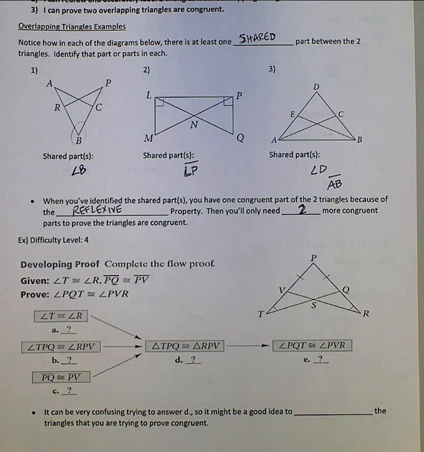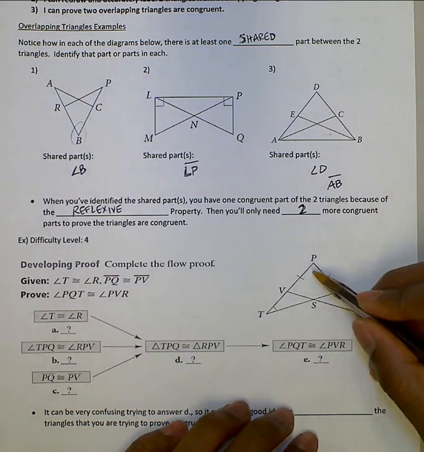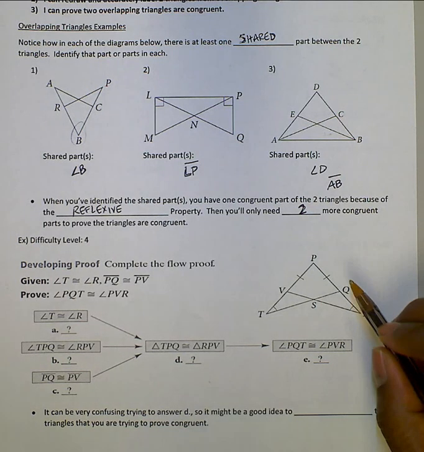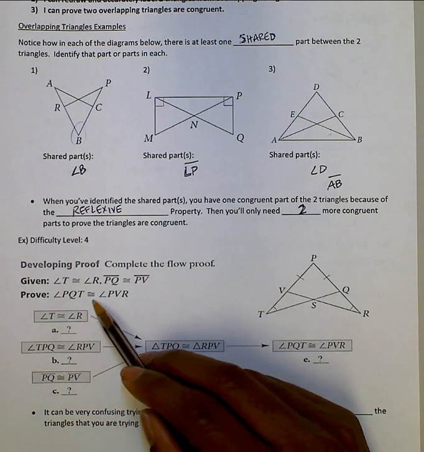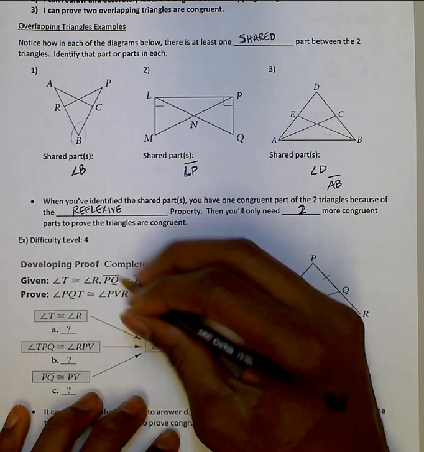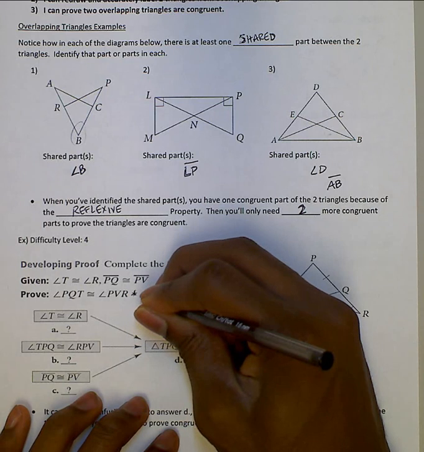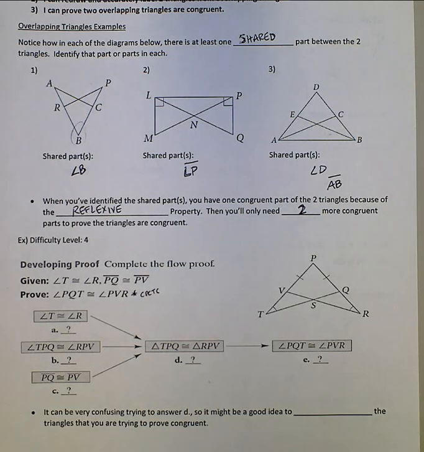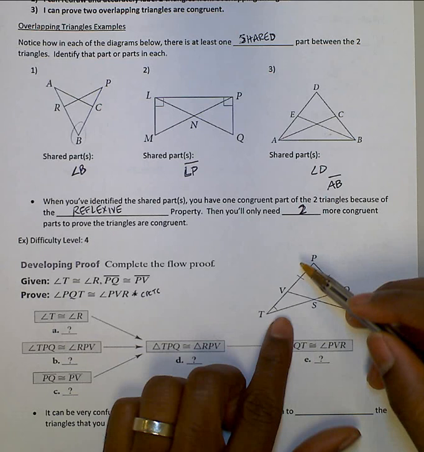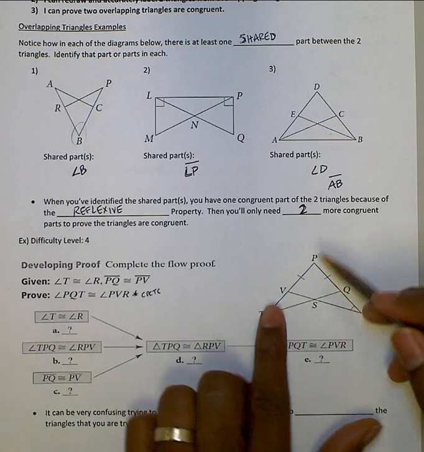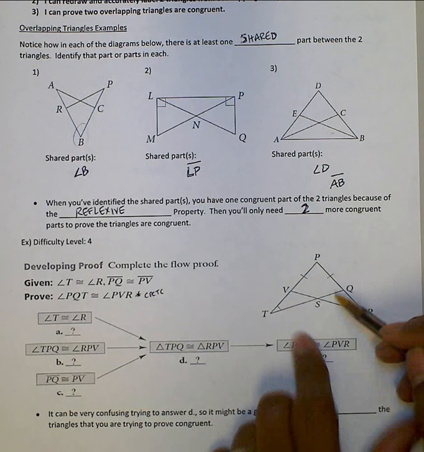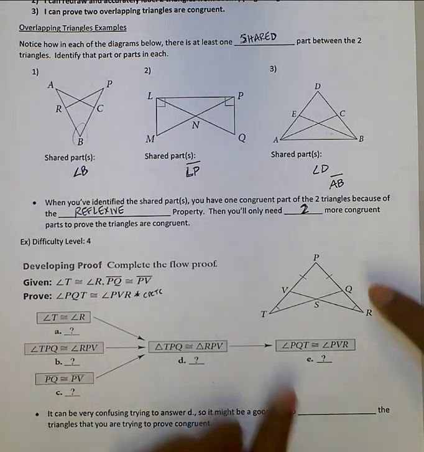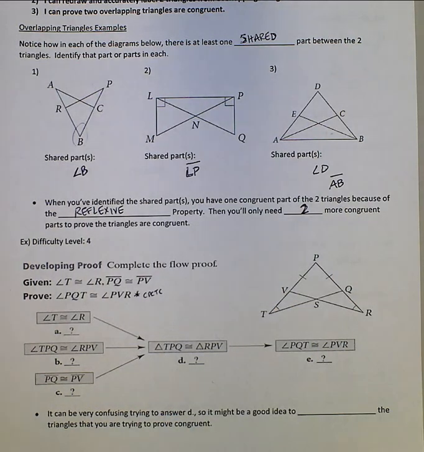They gave us that angle T is congruent to angle R and that PQ is congruent to PV. They marked that for us. And they want us to prove that angle PQT is congruent to angle PVR. So this is kind of a hint that we're going to have to use CPCTC. They tell us that PQ is congruent to PV, and the markings are not as clear because it's a part of a shared side. So let's go through it.